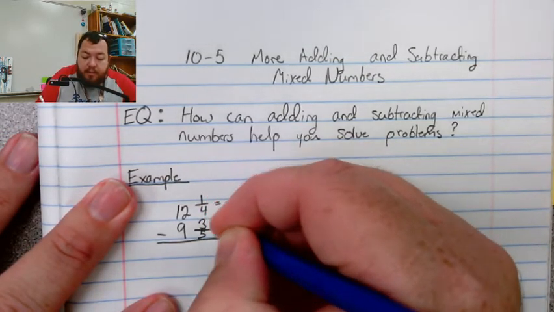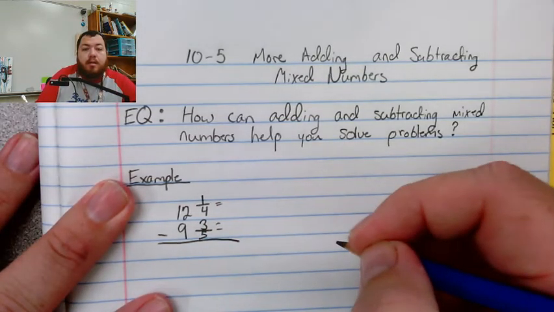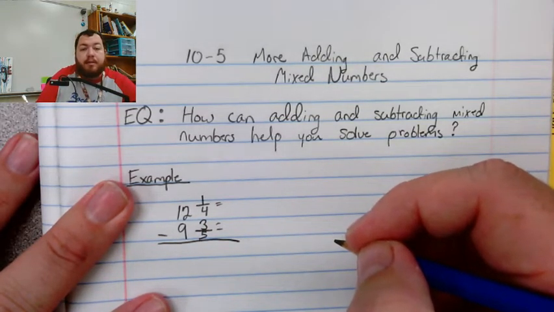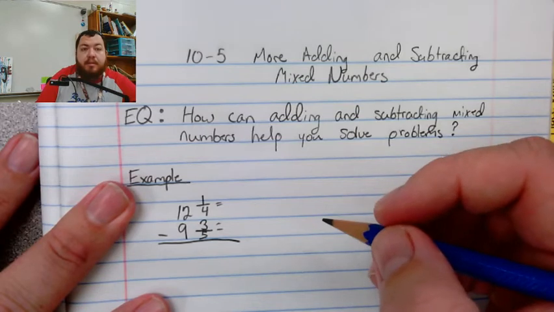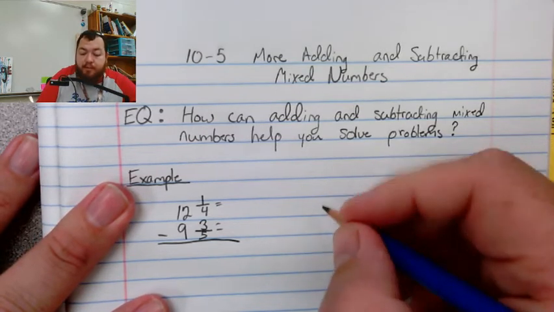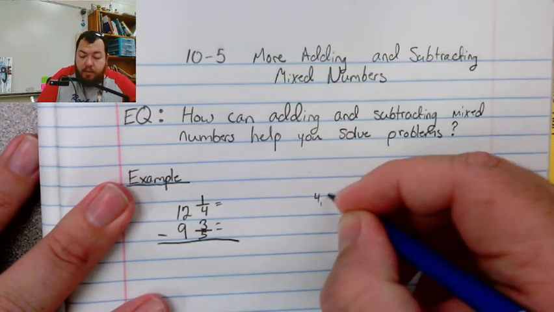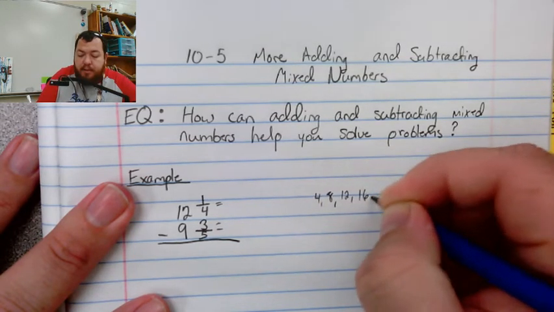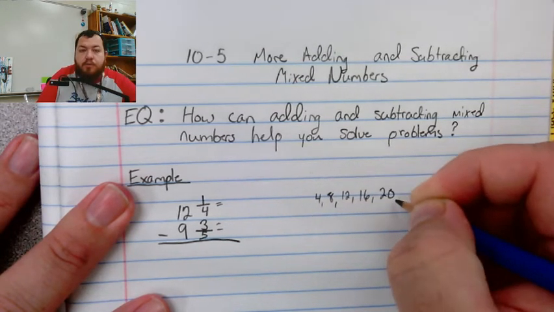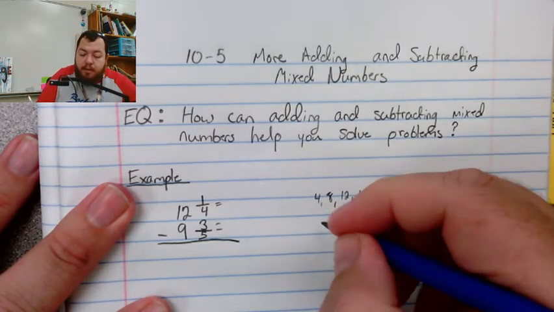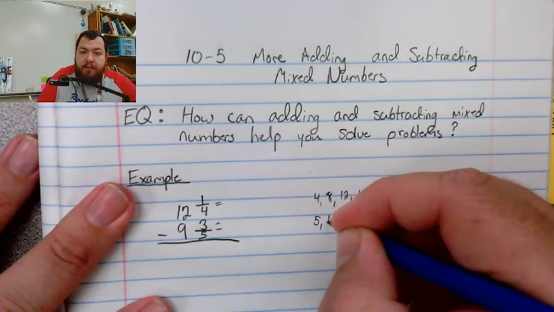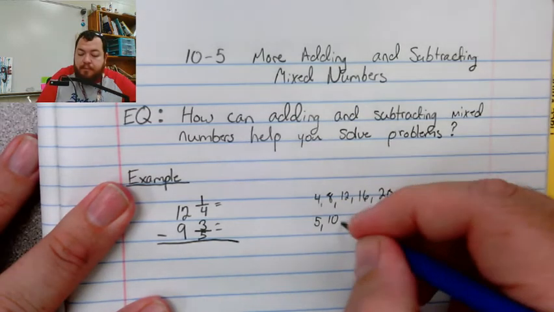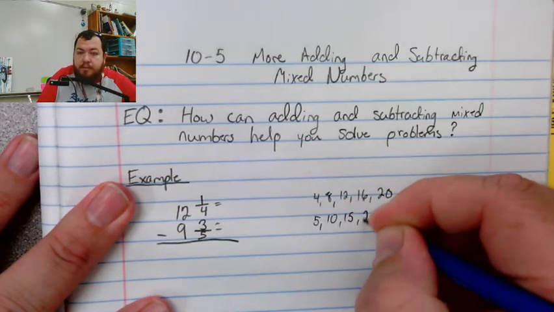First thing I need to do is find the equivalent fraction. So I need to find the least common multiple of 4 and 5. So I could do 4, 8, 12, 16, 20. Oh, 20 is a multiple of 5. Let's verify that. 5, 10, 15, 20.